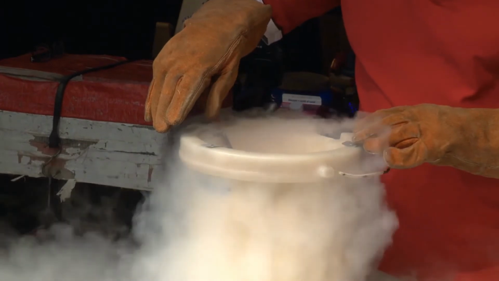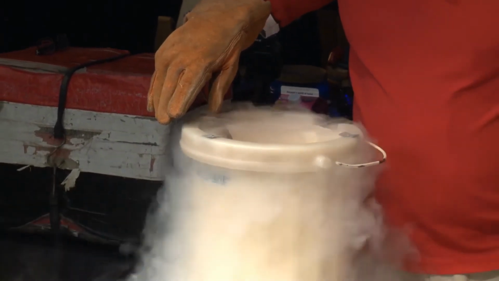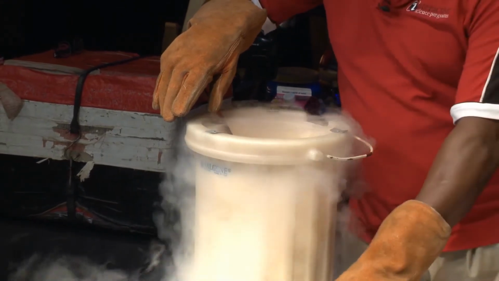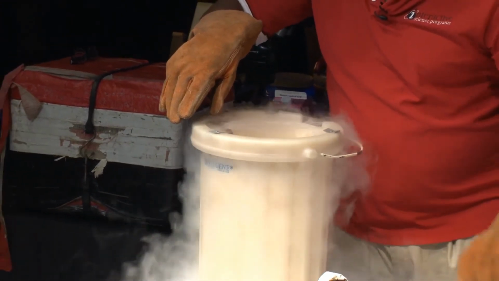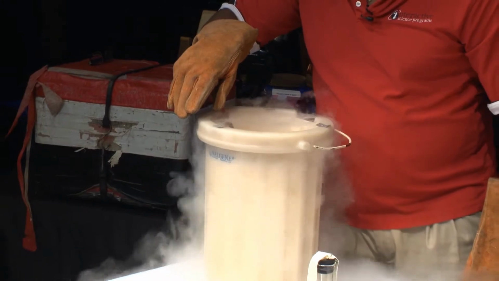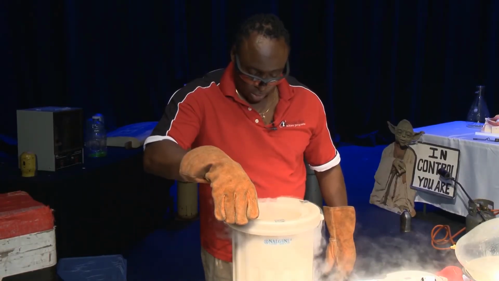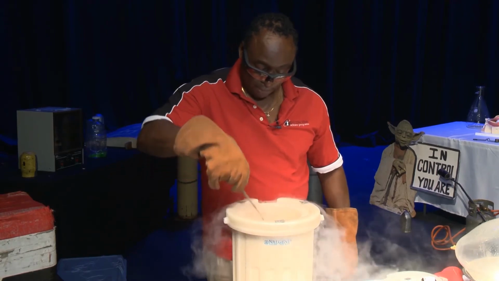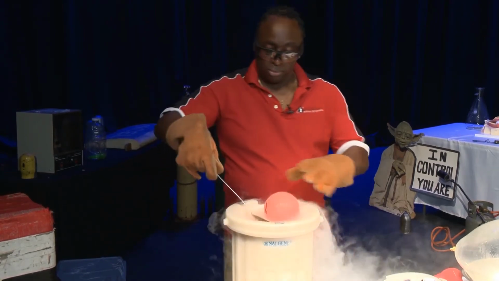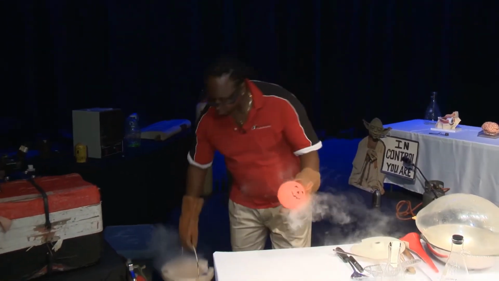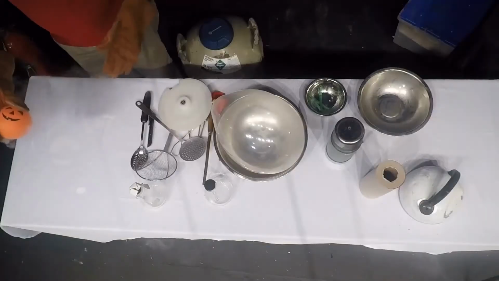I'm holding the ball down under the liquid nitrogen with my spoon. This only takes a few seconds to work. Take the ball out. Notice it's still round. I can squeeze it, bounce it.